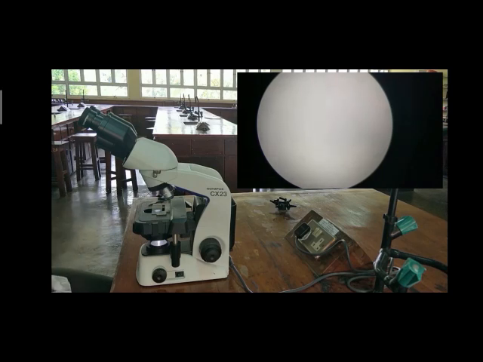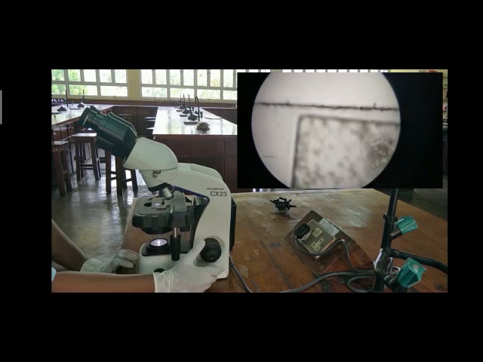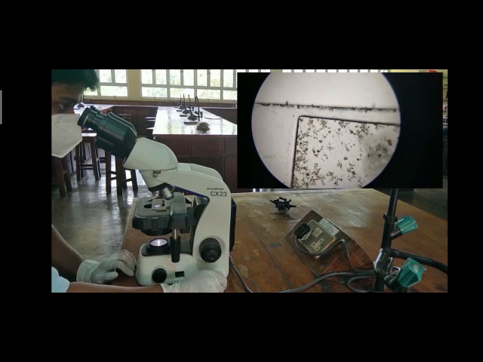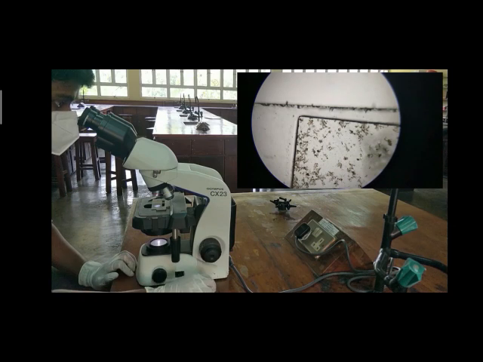Move the stage up as much as you can using the coarse adjustment. Then gently lower the stage using the coarse adjustment until you get a clear image. Refine your image with the fine adjustment. Regulate light adequately with the substage diaphragm.